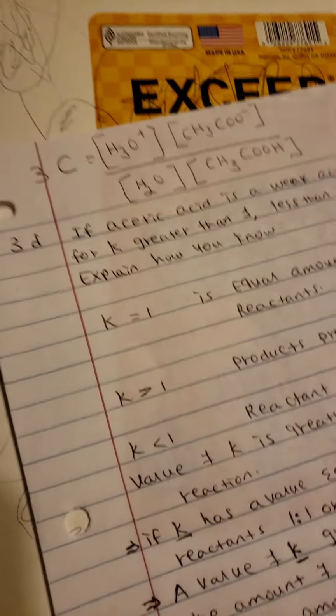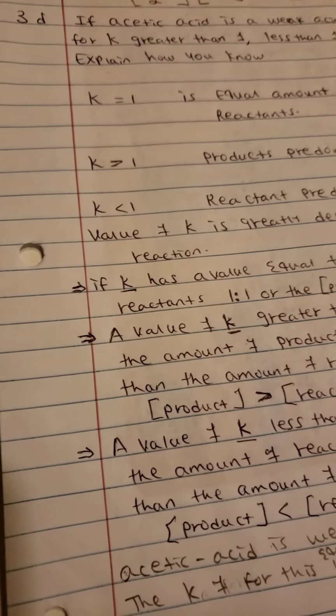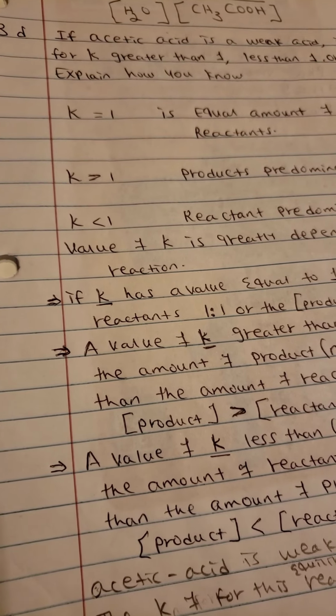The question asks us to write the equilibrium constant expression K equals.